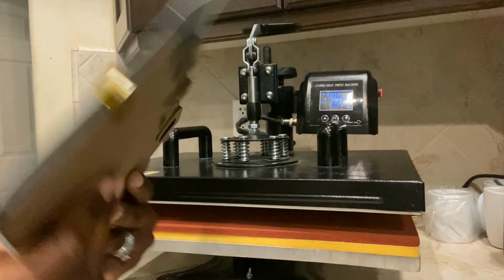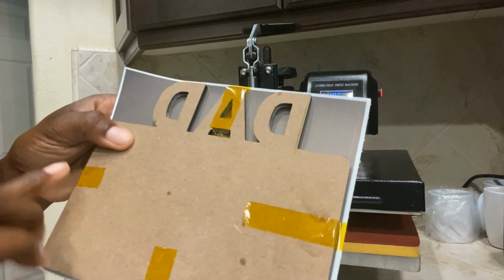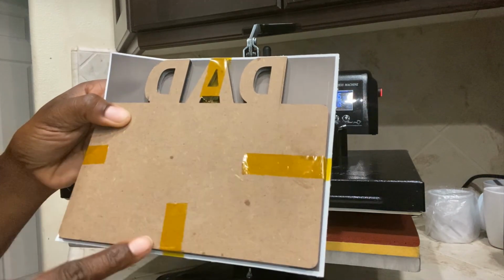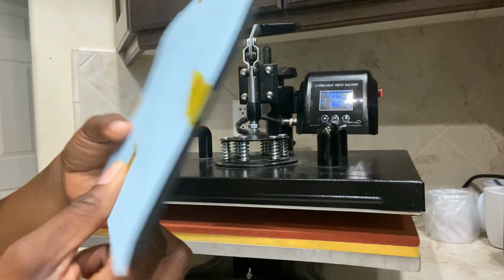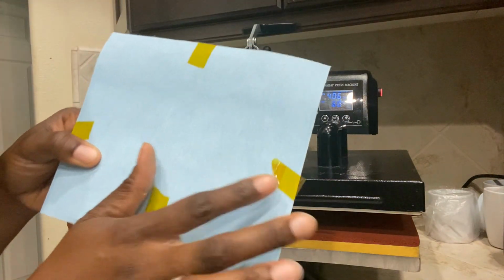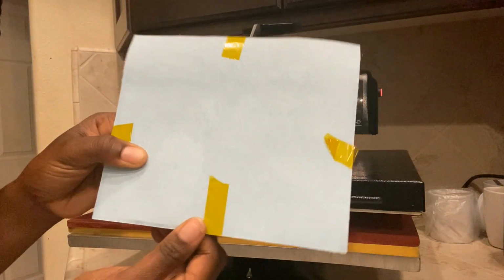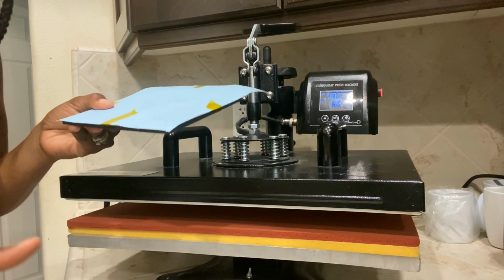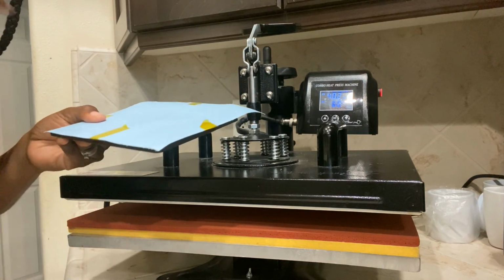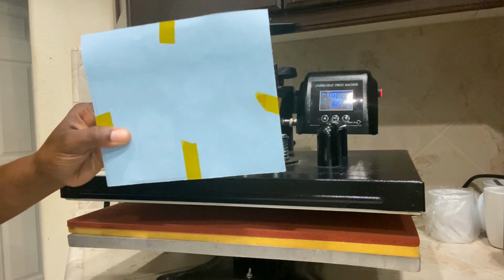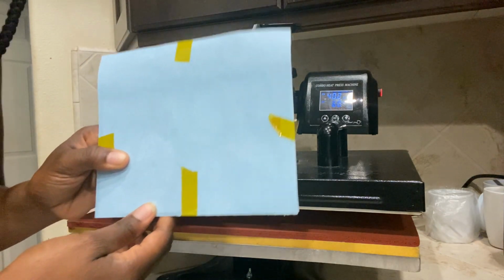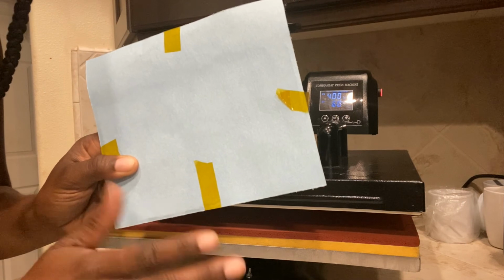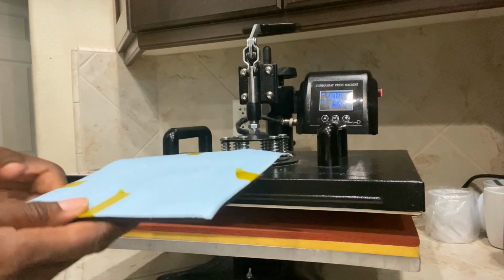Okay, so as you can see, the picture is secured on the frame. And I only use like 4 strips of the tape. And the press, it could be anywhere between, I would say 375 to 415. If it's anywhere between there, you should be good. I'm going to do mine for about 40 seconds. Okay, so I'm going to press it about 40 seconds.